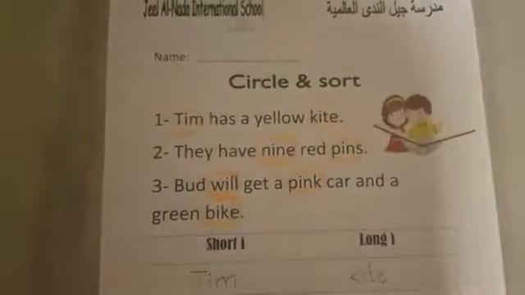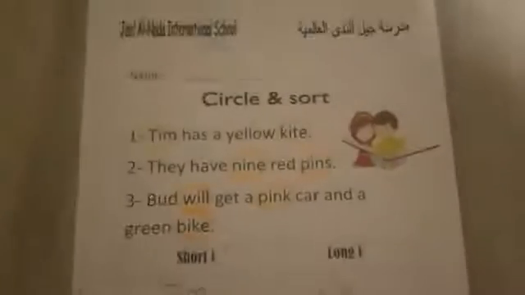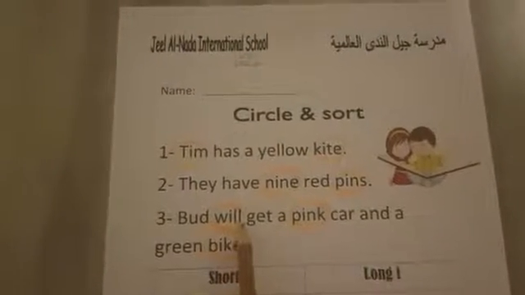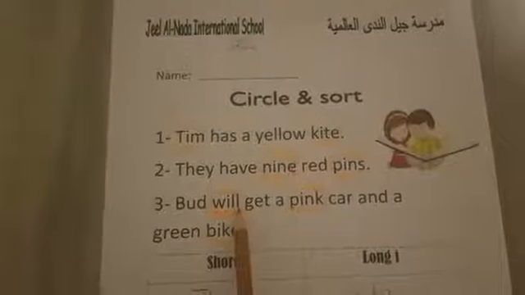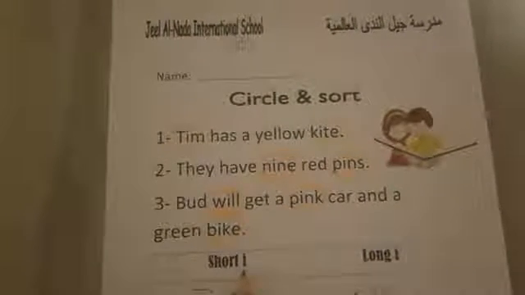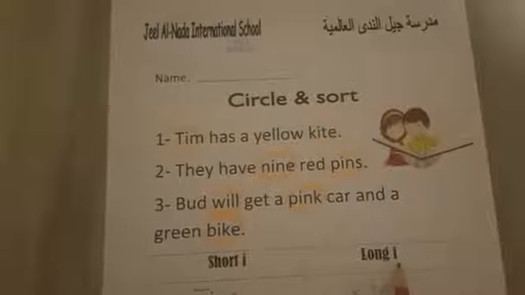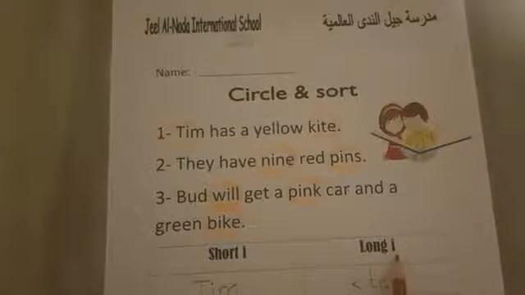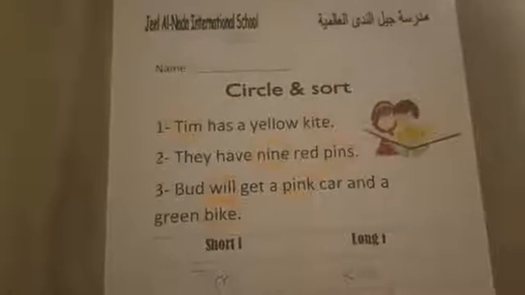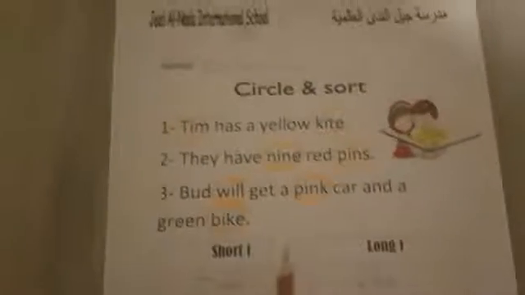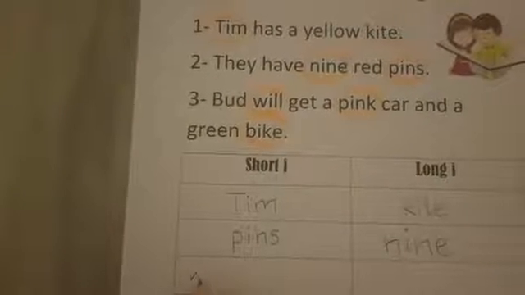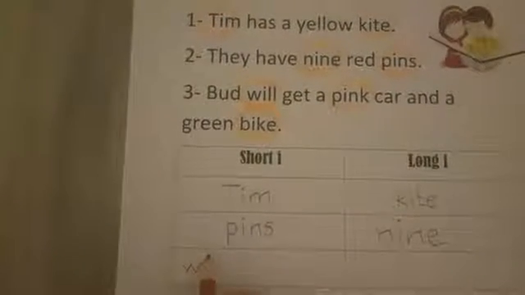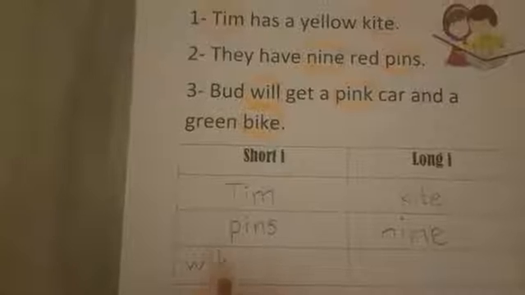Okay, now let's look at the words one by one. Will. Are you hearing an E sound or an I sound? What do you think? Will. Of course, it's a short E sound, so let's write it here. Will.